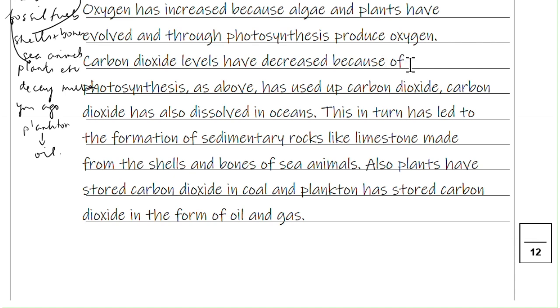Carbon dioxide levels have decreased because of photosynthesis as above, and it's used up carbon dioxide. This carbon dioxide has also dissolved in the oceans. This in turn has led to the formation of sedimentary rocks, like limestone, made from the shells and bones of sea animals. Also, plants have stored carbon dioxide in coal, and plankton has stored carbon dioxide in the form of oil and gas. Over the page, question 3.